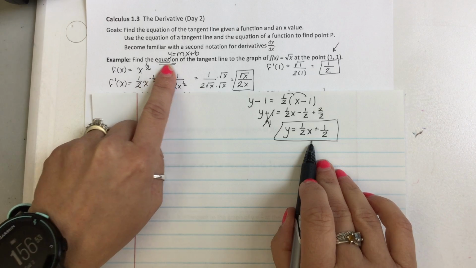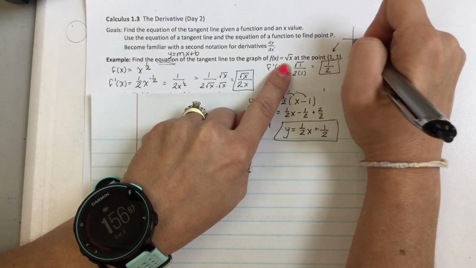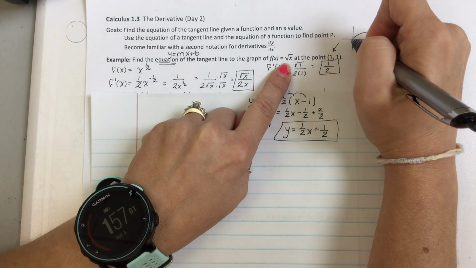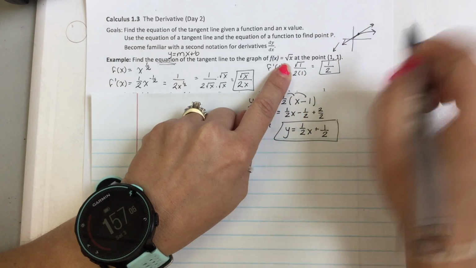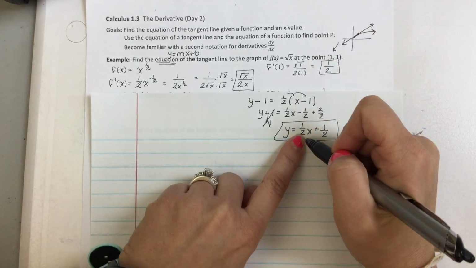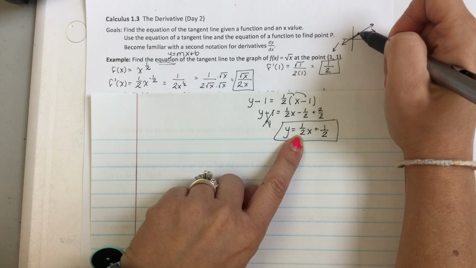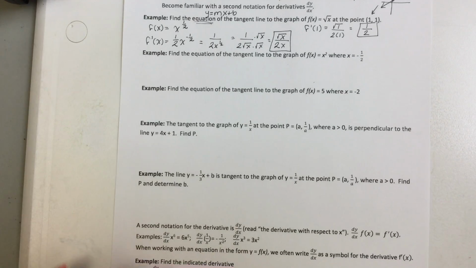So the equation of the tangent line through this graph, meaning if you drew the parent function, the square root of x, if I went to the right one, up 1, and I drew a tangent line, this would be the equation of that line. So you would start up half a unit. Then to find each additional point, you'd go up 1 over 2, up 1 over 2. Super cool. Okay, there's number 1.